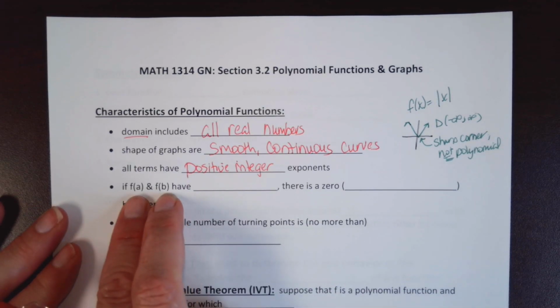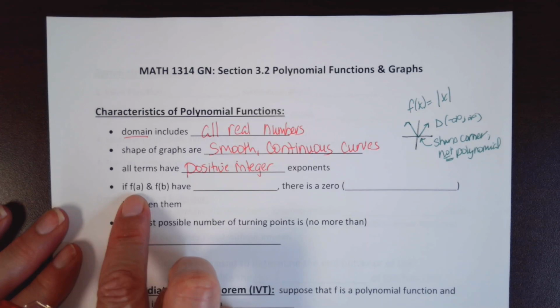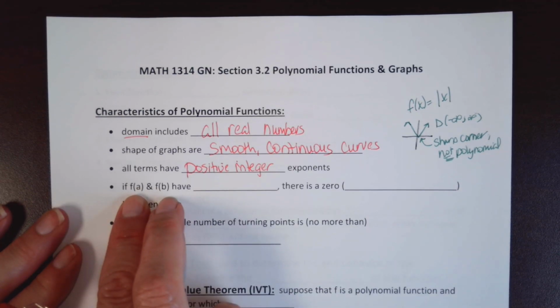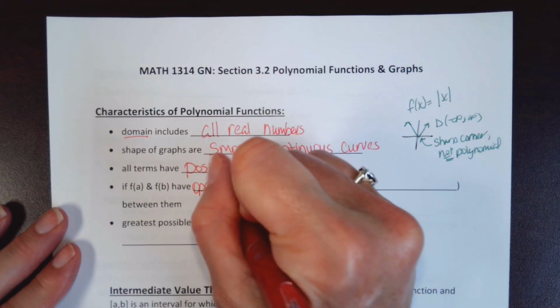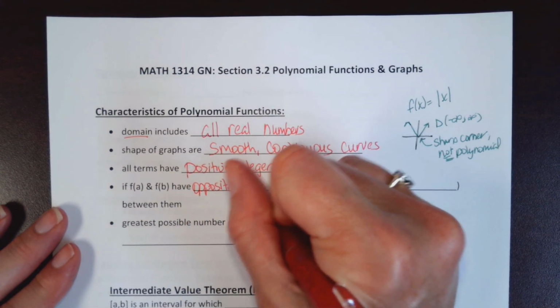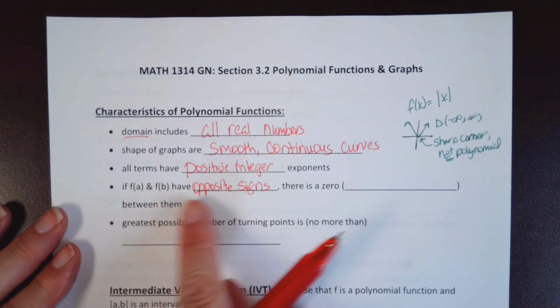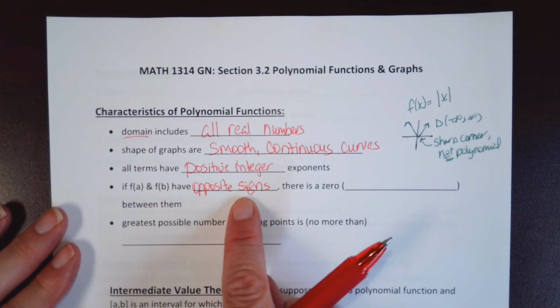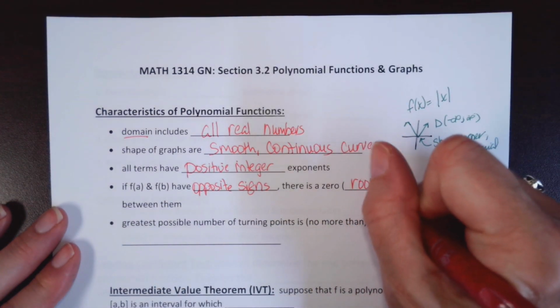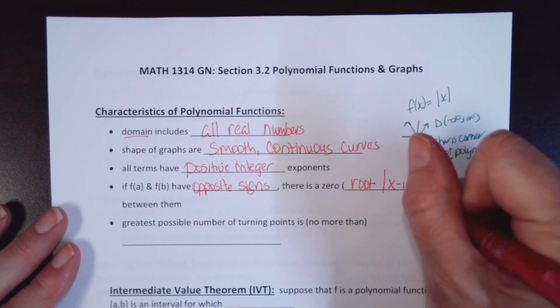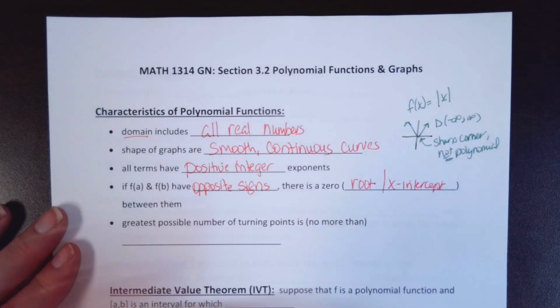Okay, so remember that anytime I see f of x, that's a function value, a y value. So these represent two different y values, the value of the function at a and the value of the function at b. If you have two function values that have opposite signs, one is plus, one is minus, then I know that there is a zero or root, also called an x-intercept, between them.